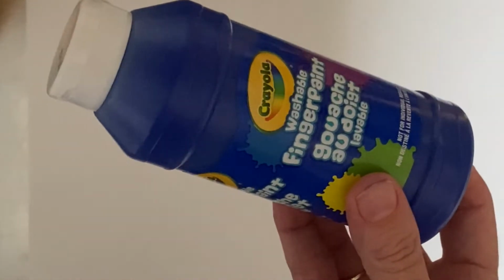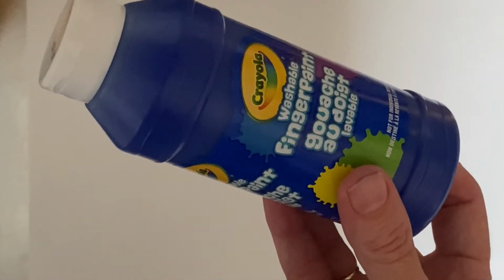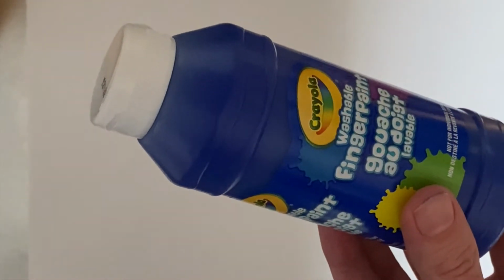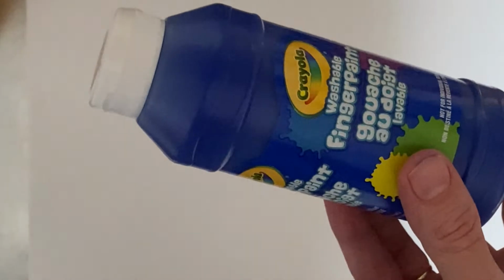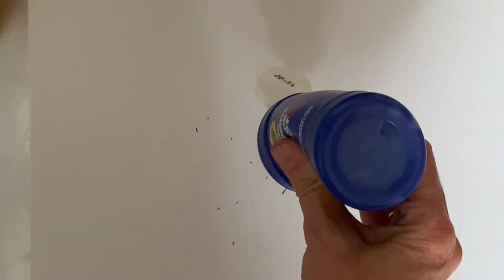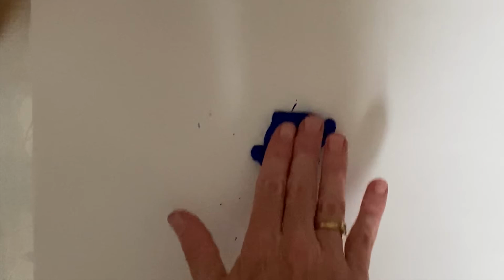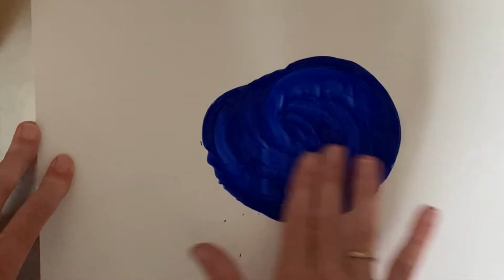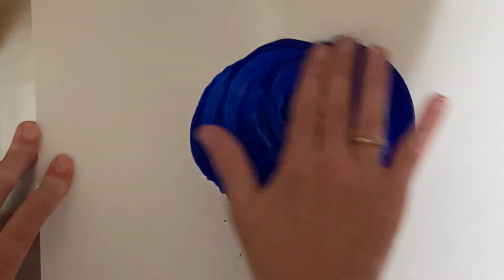Did everybody find some finger paint or shaving cream? Great. Okay, I'm going to take my finger paint and squeeze a little bit out onto my paper. Okay, let's take our hand and spread it around. Spreading around my finger paint.